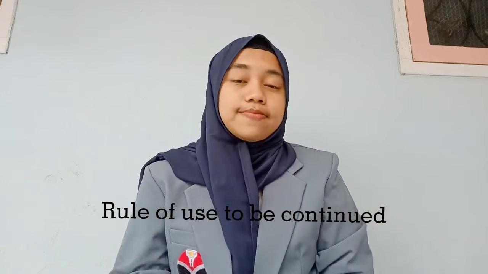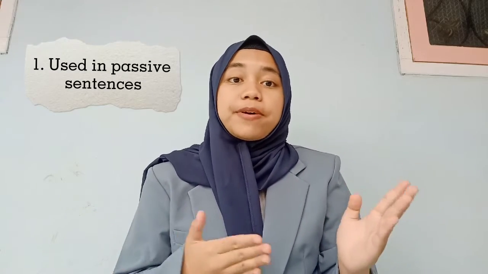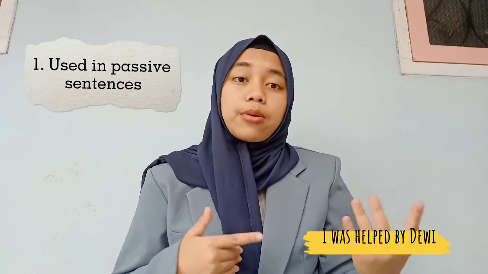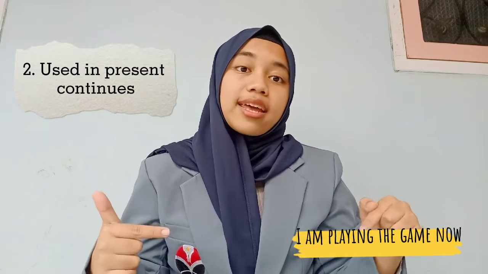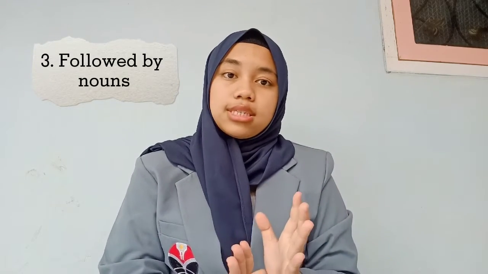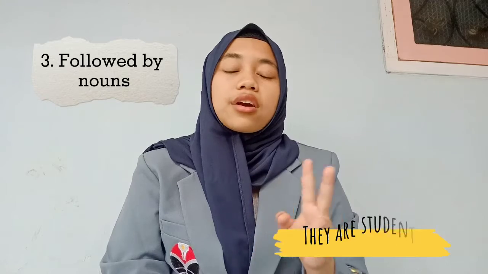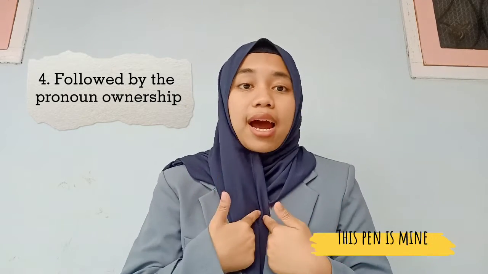Next, rules of using to be continued. First, use in passive sentences. Example, I was helped by Dewi. Second, used in present continuous. Example, I am playing the game now. Third, followed by nouns. Example, they are students. And the last, followed by a possessive pronoun. Example, this pen is mine.